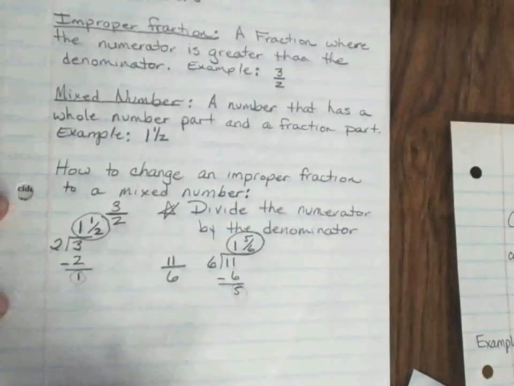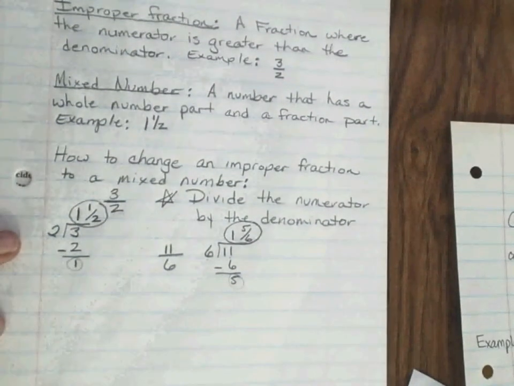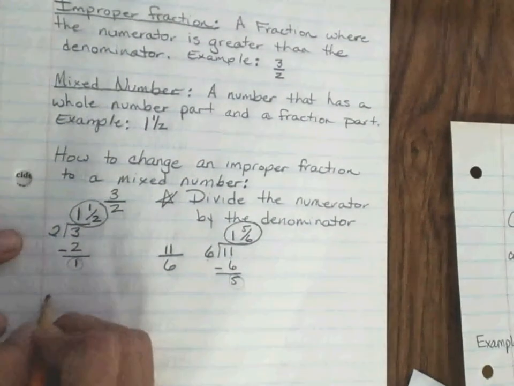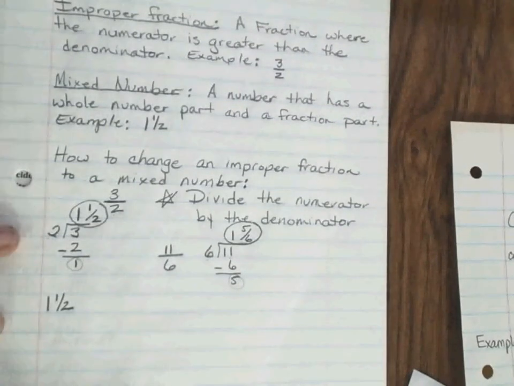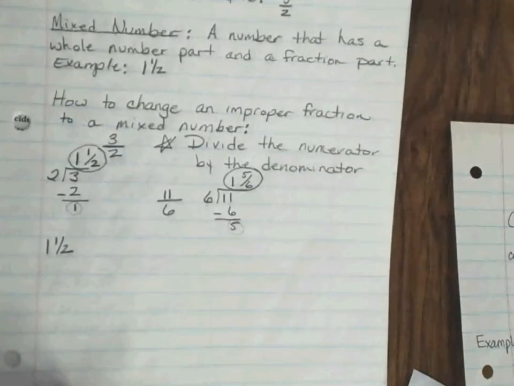Okay? Now, we can also go backwards. Let's say that we want to turn 1 1/2 into an improper fraction. Okay?